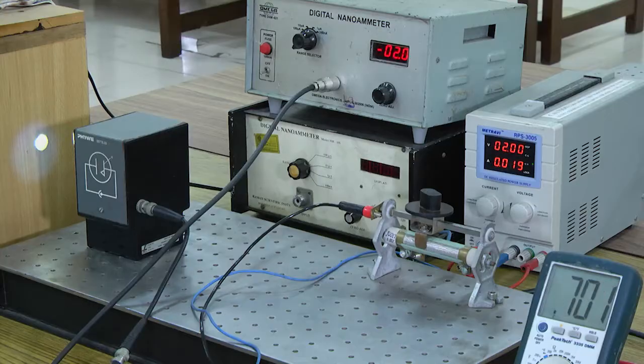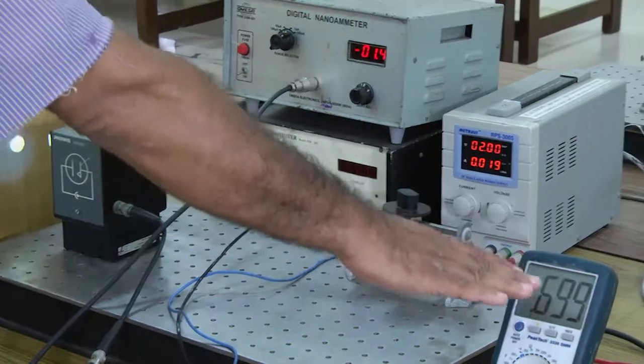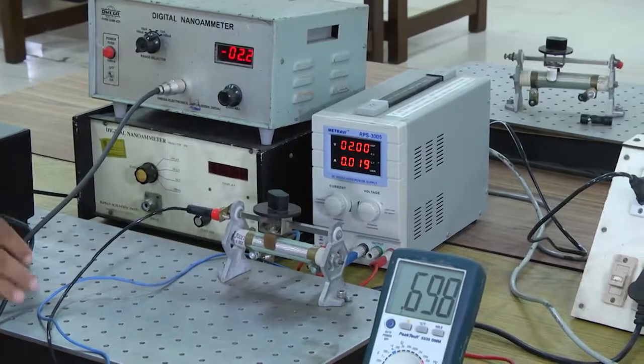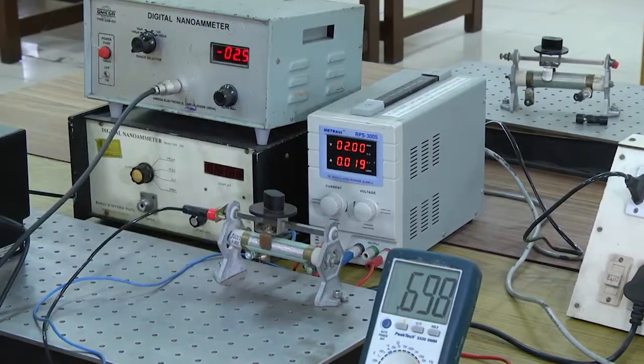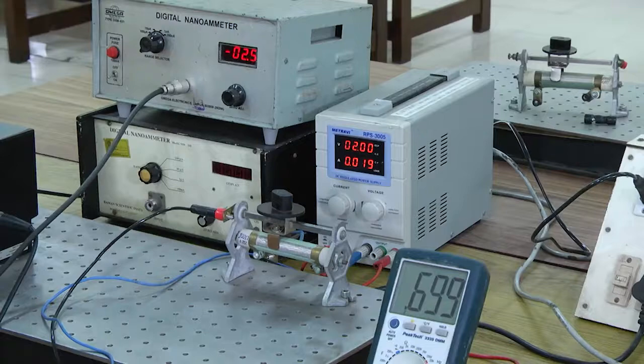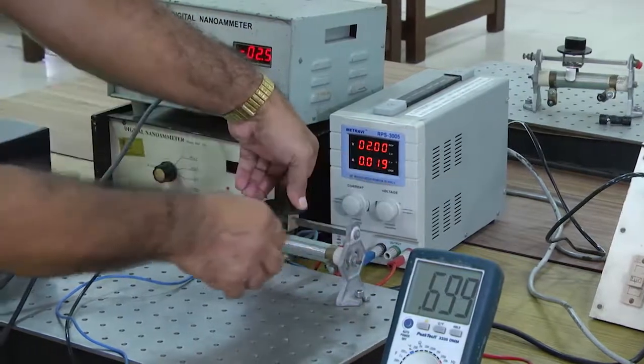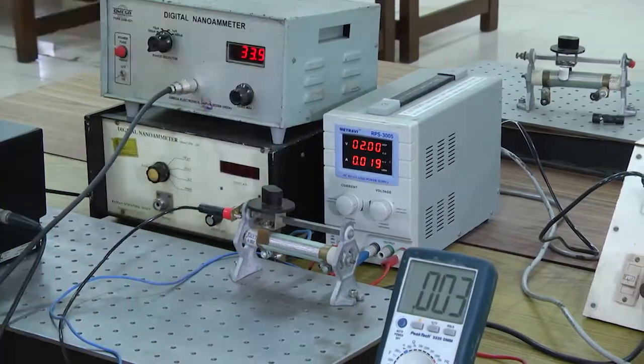It's around 700. So for that distance the stopping voltage is 700. So for different distances you can find out the stopping voltage, starting from this, of course, here.